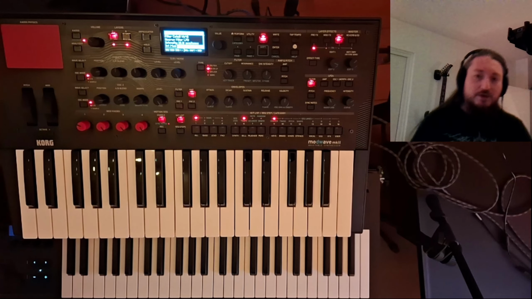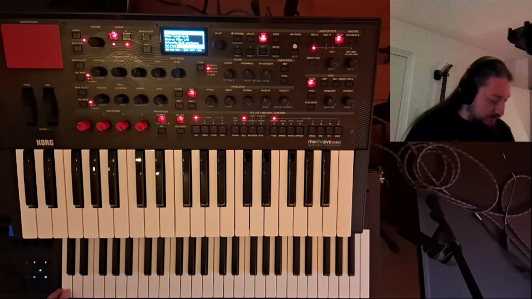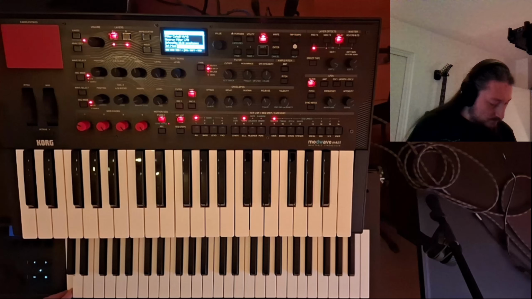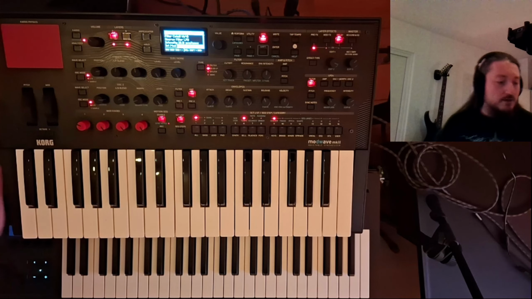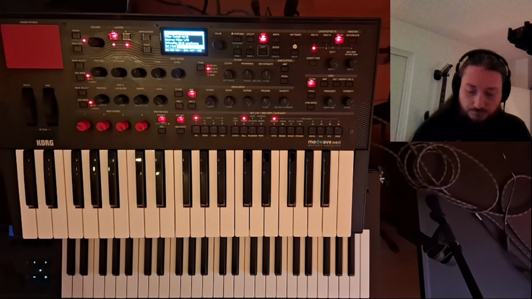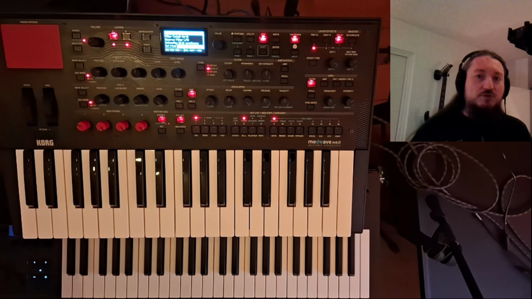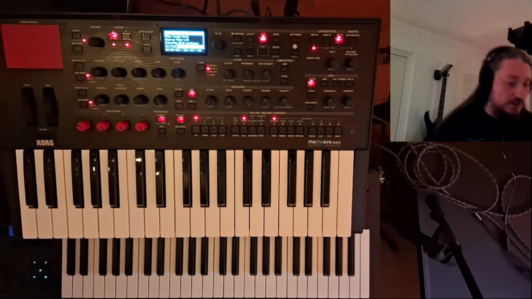But the cool thing with MPE is that you also can do that now with the keys. It's really easy to make, and you can really add some cool effects that way to your drone or whatever sound you are making basically.